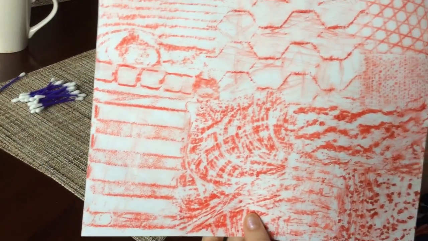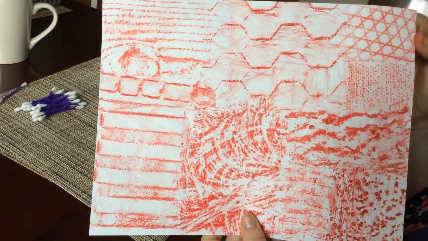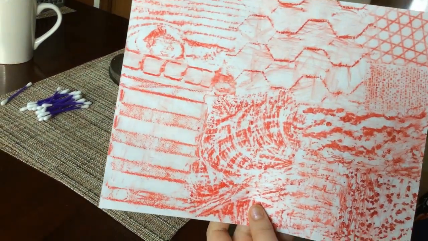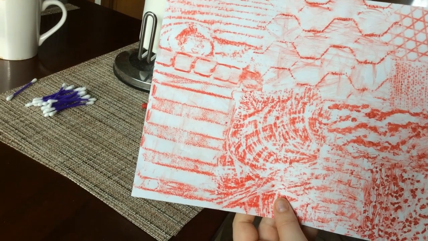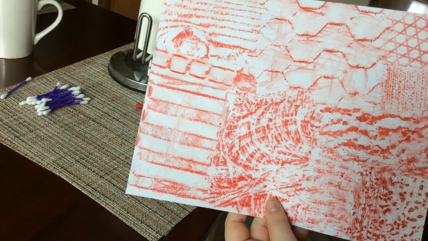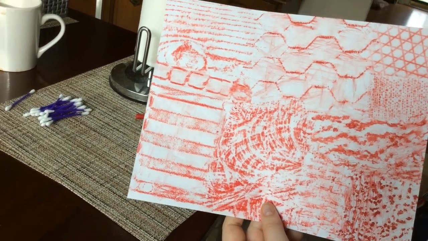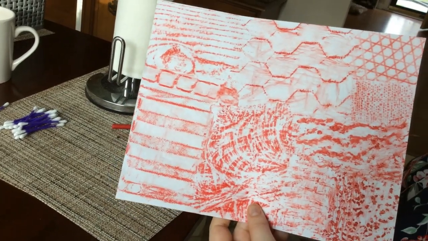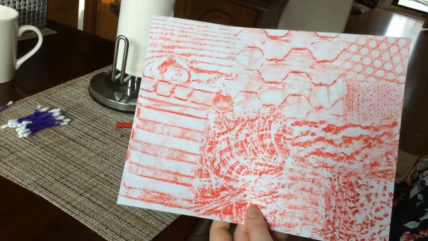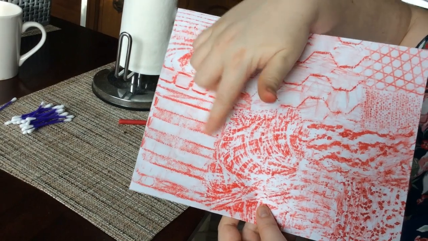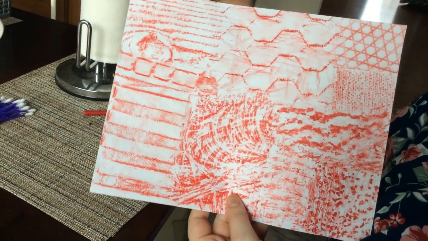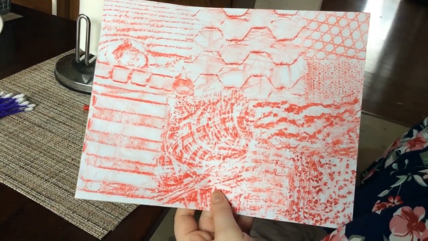So now I have a work of art that has a lot of variety, and the reason that it does is because there are lots of different textures all around us. We can use those real textures to create implied textures. This surface looks like it is bumpy, but in fact if I touch it, it's not. So that's the difference between real and implied.